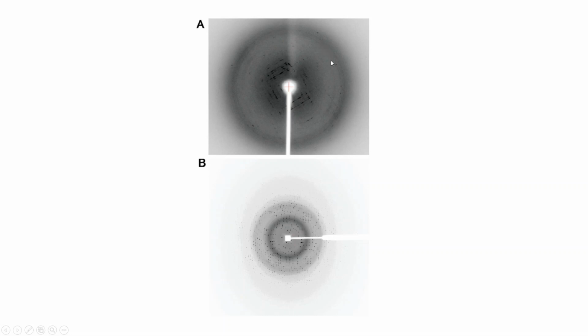So the more spots, the better. If you see spots way out here, that's going to give you a much higher resolution model. So due to destructive interference, you don't really see more of the spots out here.